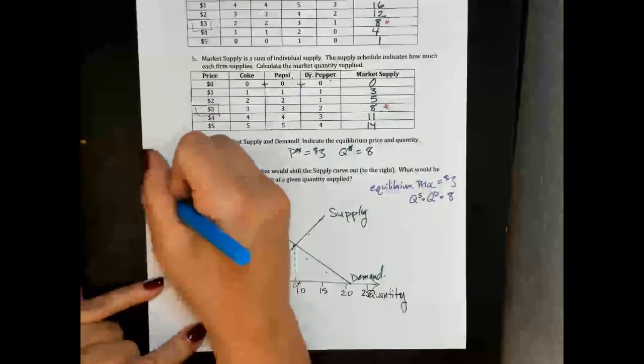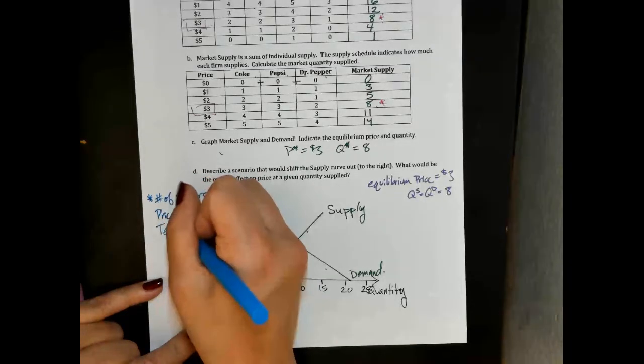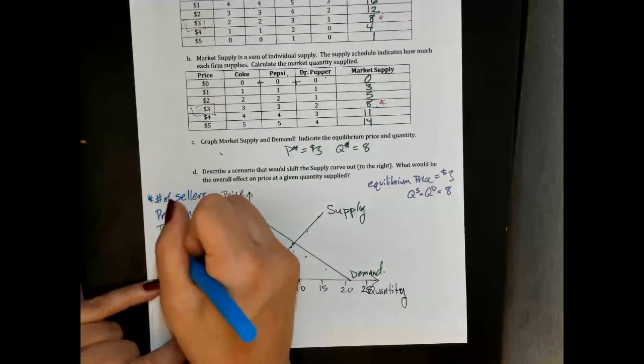It's going to be number of sellers, price of inputs, technology, and expectations.